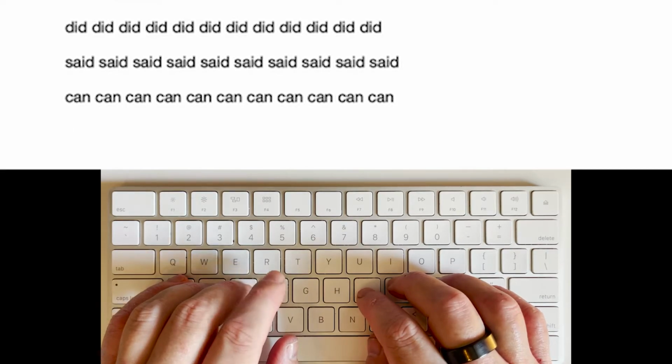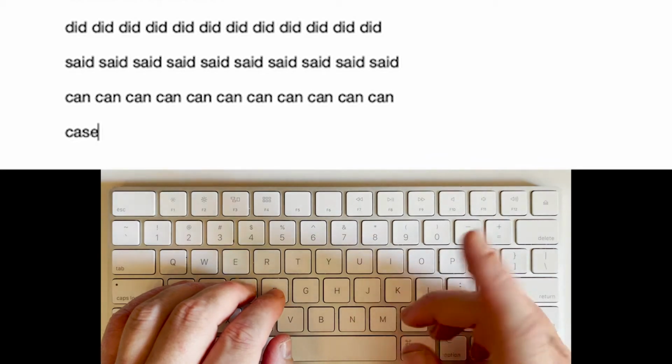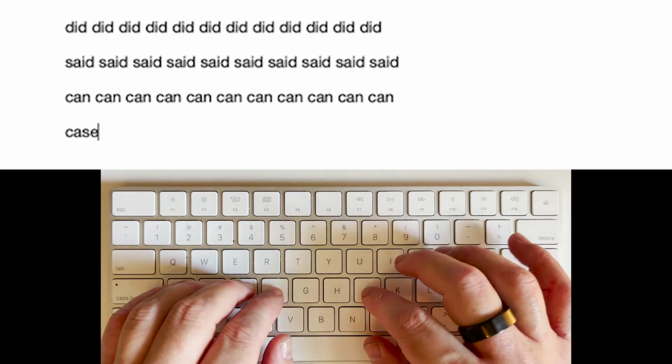Perfect. Now we're going to do another word. We're going to do case. And case, just like the word dead, is all on the left hand. So here we go.